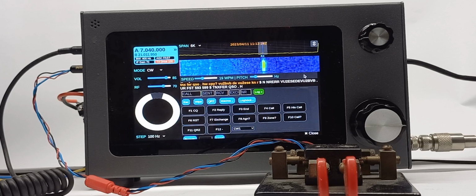But that's the CW work in a nutshell, and you can see that it's actually a pretty interesting rig with all bandwidths, decoding, logging, and the logbook all working together.